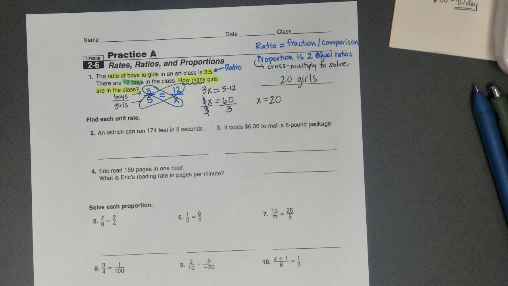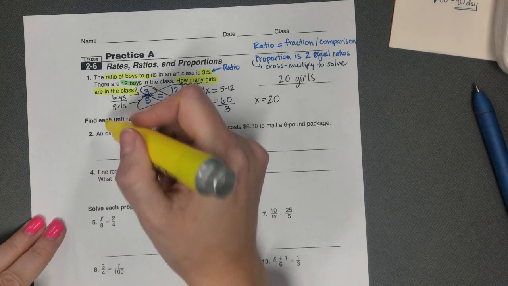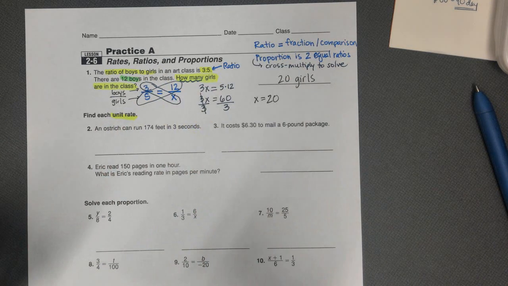Okay, and then the next thing that we're going to do is find the unit rates. Okay? So when it says unit rate, guys, that's enough. If you knocked it over, pick it up. I'm asking both of you.